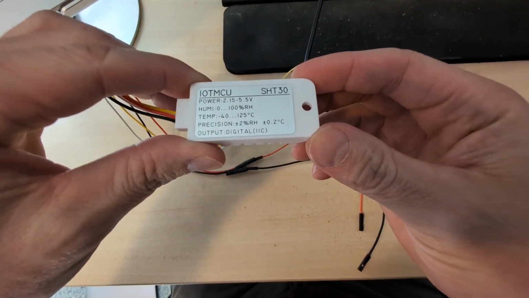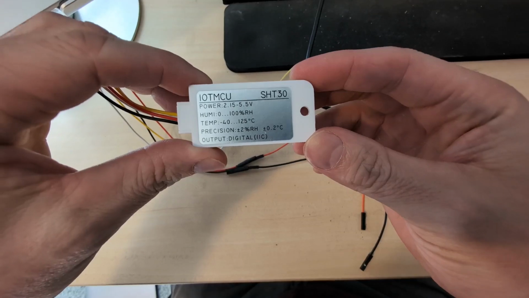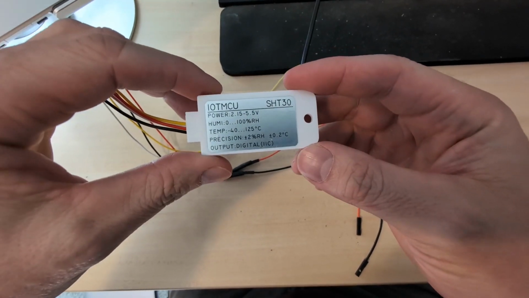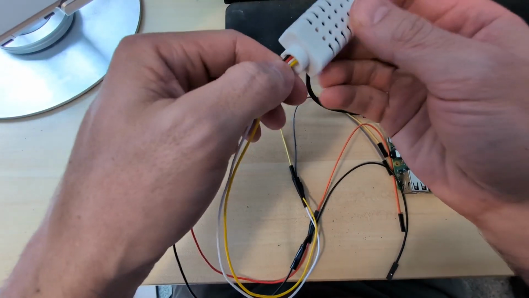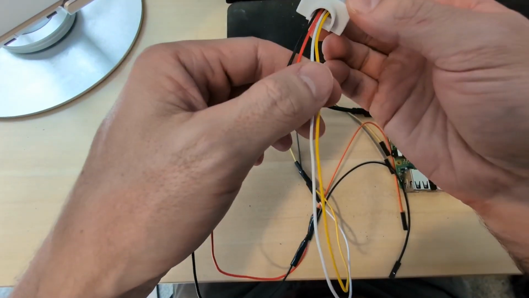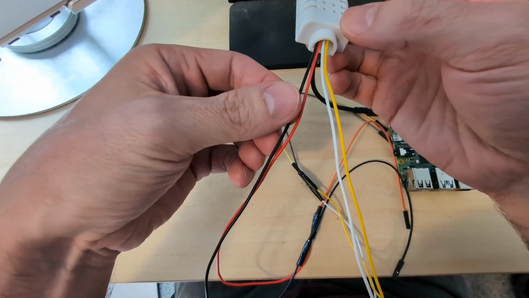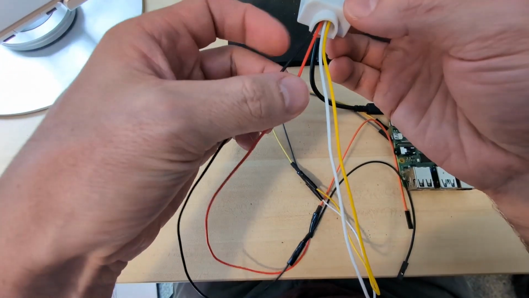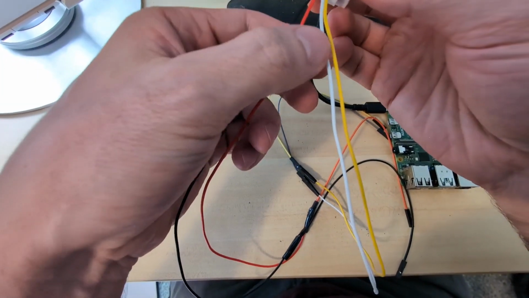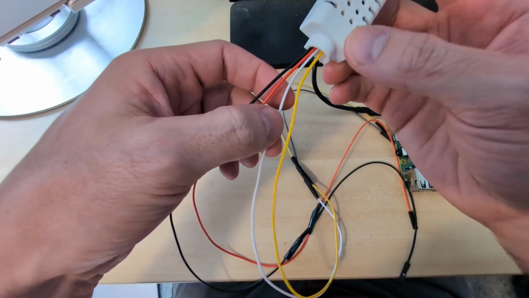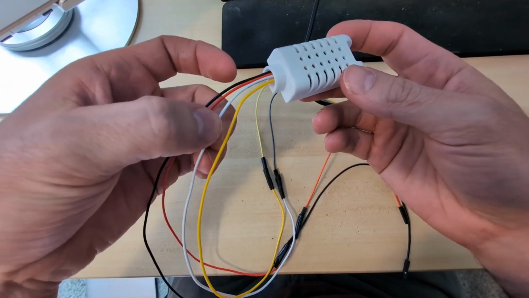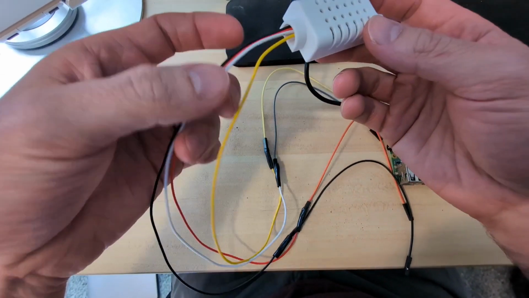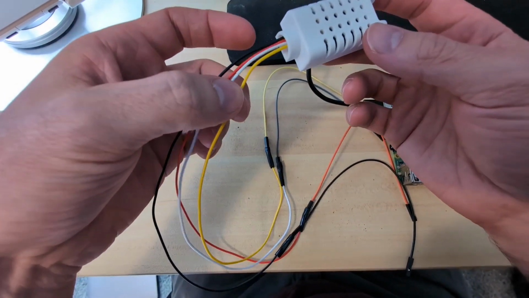All right, I've got the SHT30 temperature and humidity sensor. I bought this from Adafruit, and it comes with these jumpers already attached. So the black is ground, red is power. This is an I2C device, so the white is SDA, and the yellow is SCL.